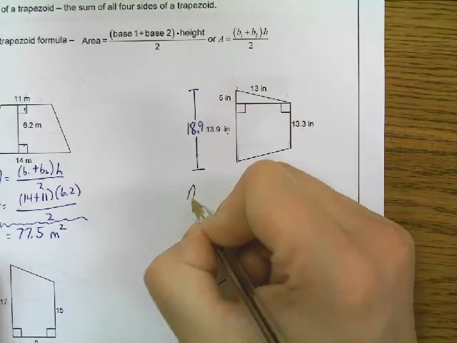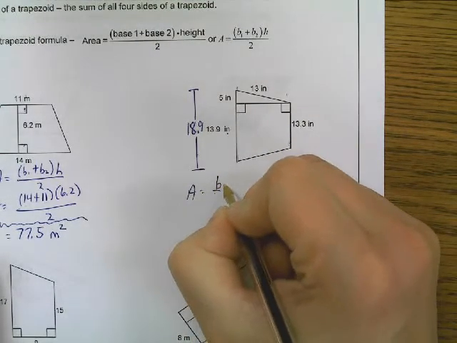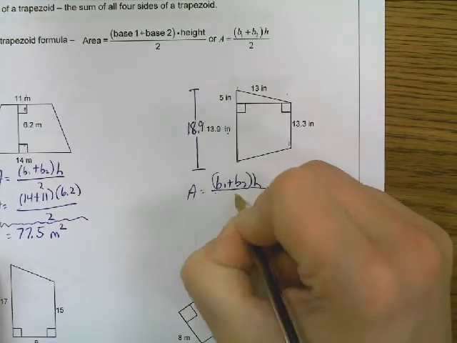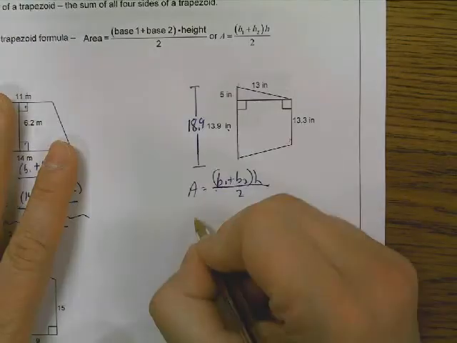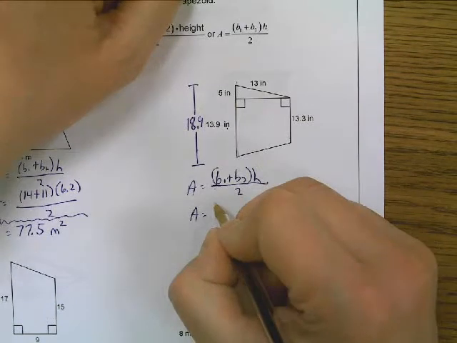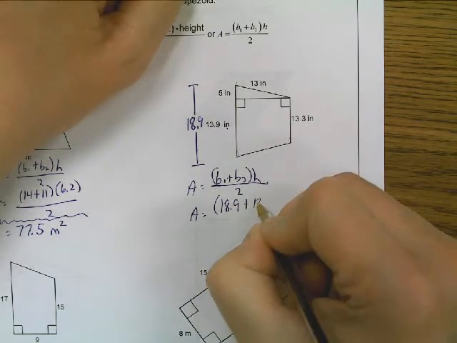And then you plug in. Area is base 1 plus base 2 times the height divided by 2. Write the formula first. Then area equals base 1, I'm going to let be 18.9 plus 13.3.